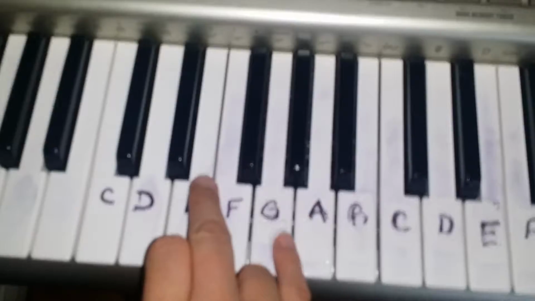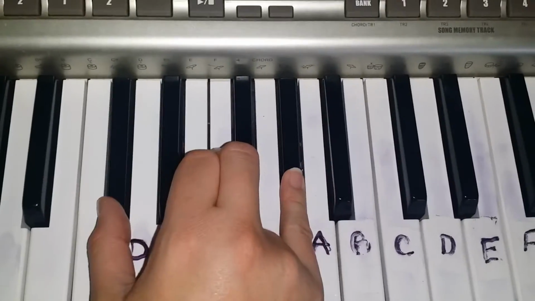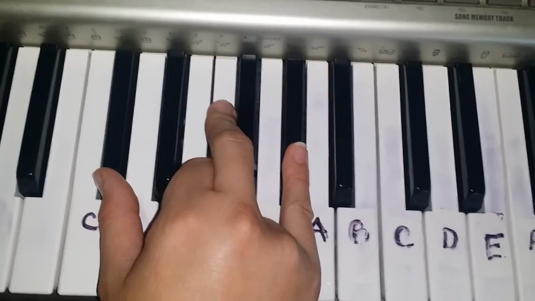But anyway, so again, C, and then C sharp, D, and D flat.